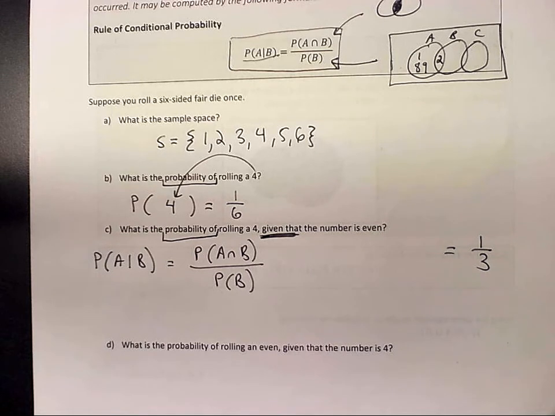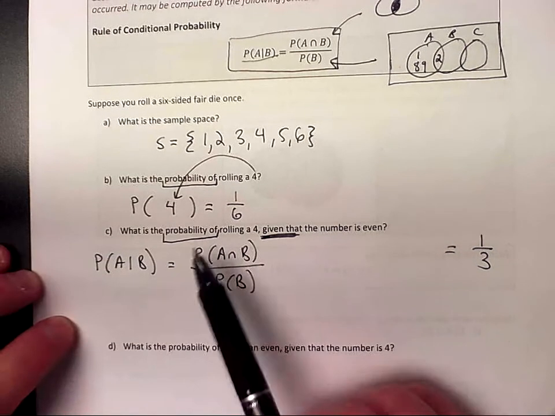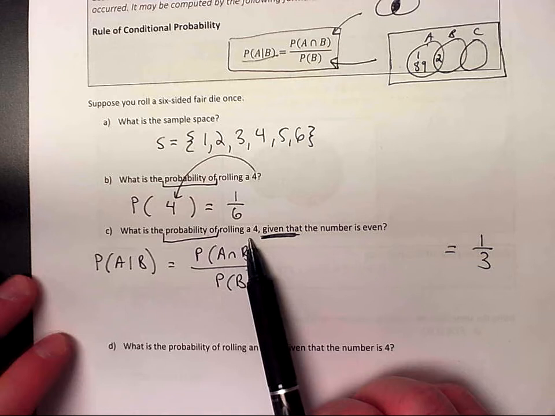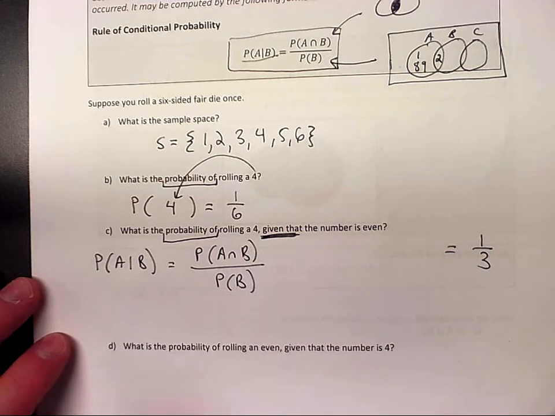Right, so I'm literally just copying down the formula that we have above. Everybody good with this stuff so far? All right, so let's try to take this formula and get rid of A and B and substitute in the words that we have in the problem. We're asking for the probability of rolling a 4 given that the number is even.